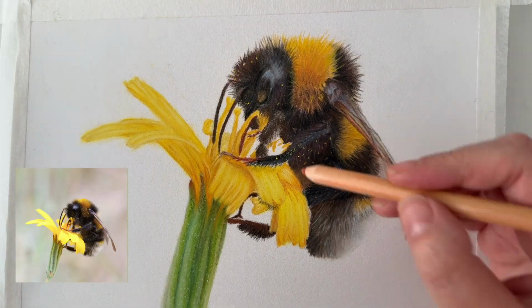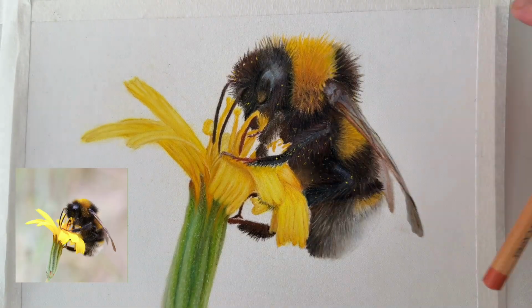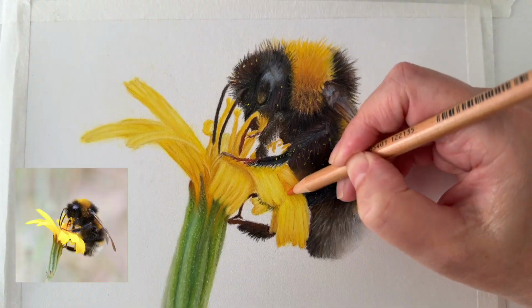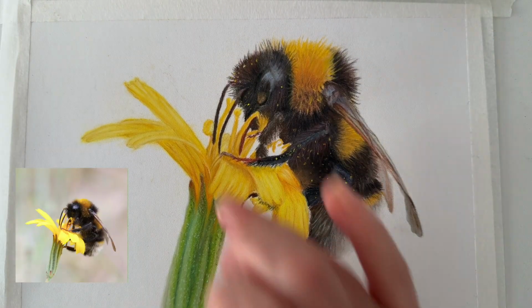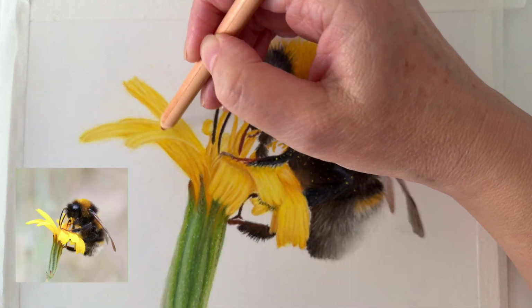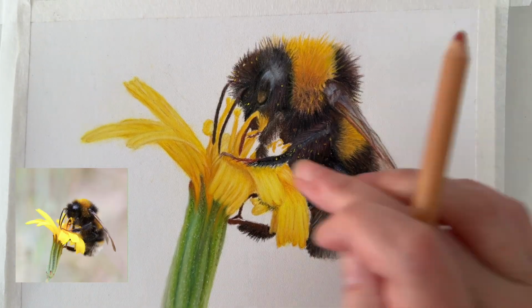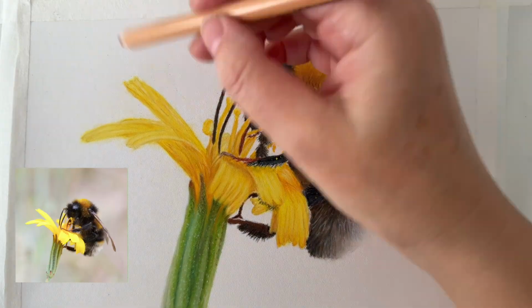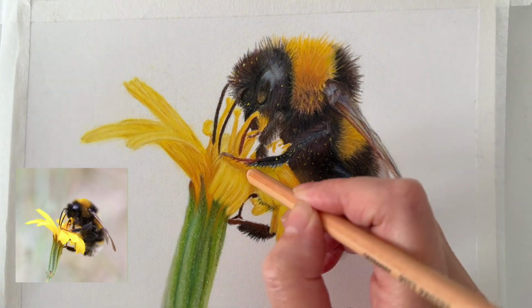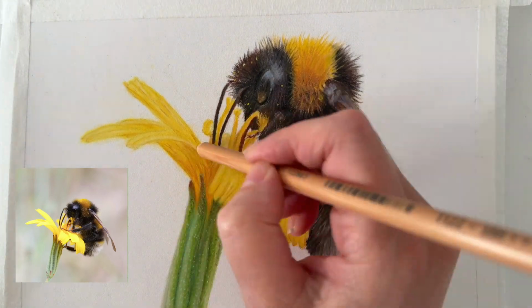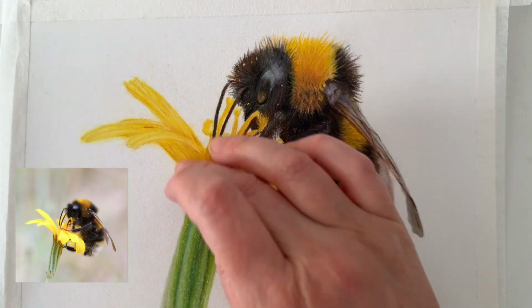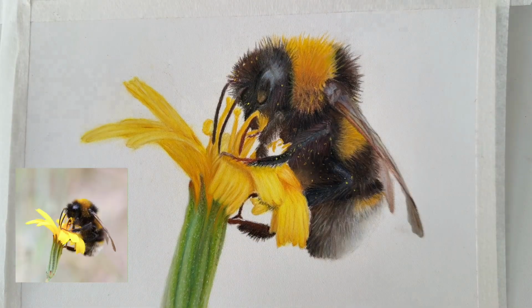So it works really well with the bee, because with the bee, you may just think, as I say, it could be black or it just could be yellow, that's it. But when you really look at the bee and notice the bee, and when we're observing it, there's so much more. And that's the beautiful thing about nature and the beautiful thing about art.